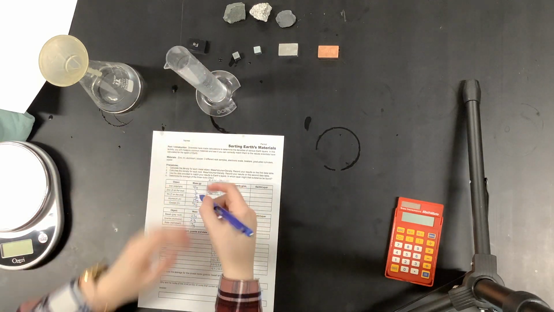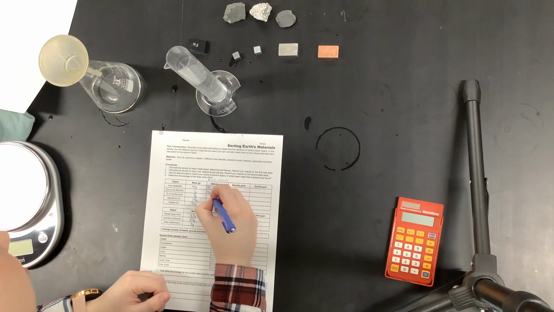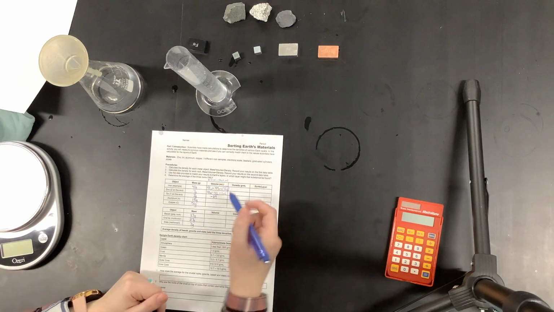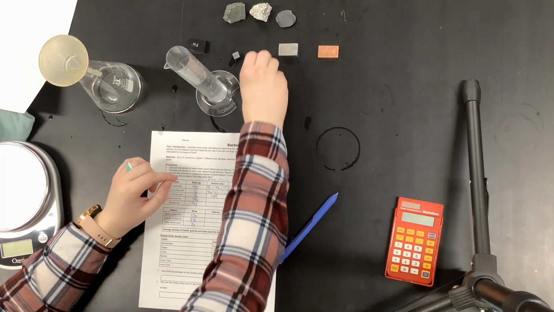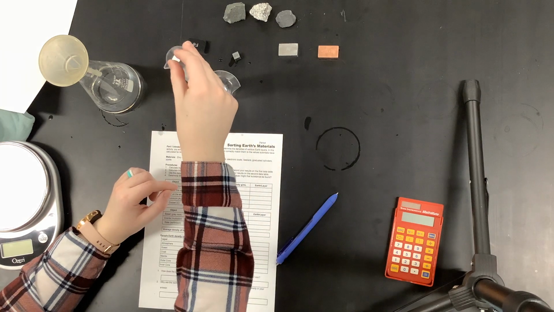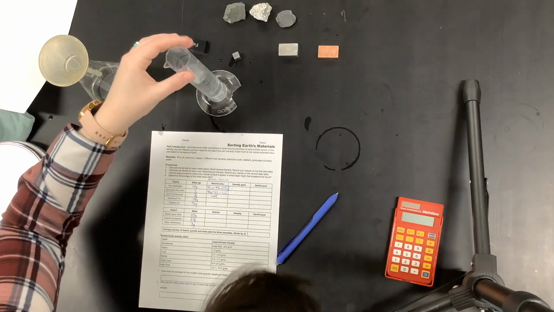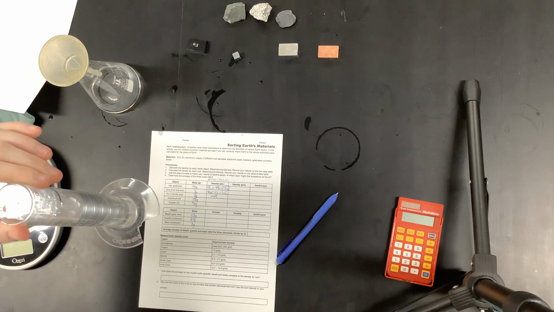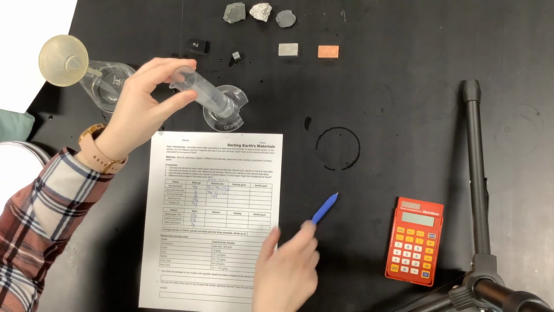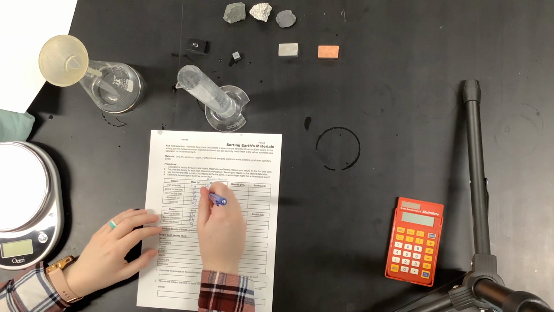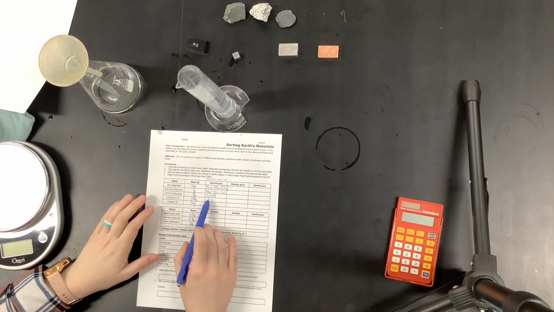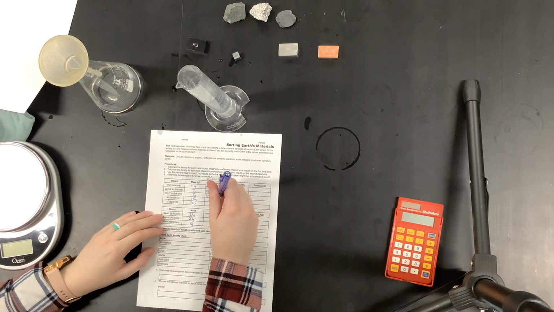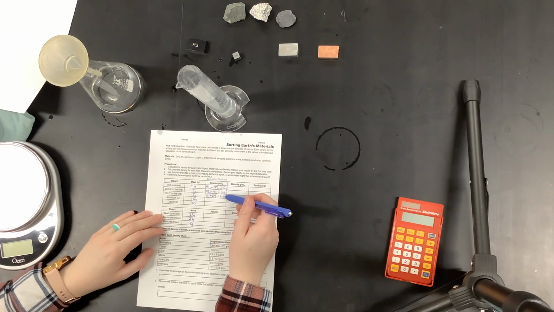We're going to go 69 milliliters. Okay. Now we're going to add our tin into the graduated cylinder. There we go. The 69 went up to 70. So yep, we were right, because 70 minus 69 equals 1 milliliter. So those two objects had the same exact volume.